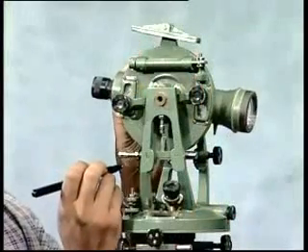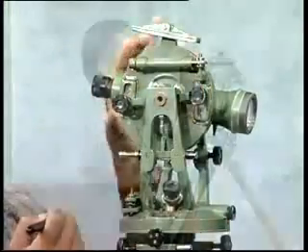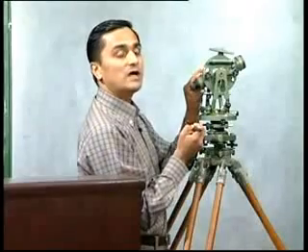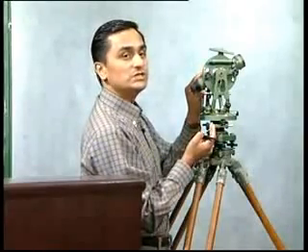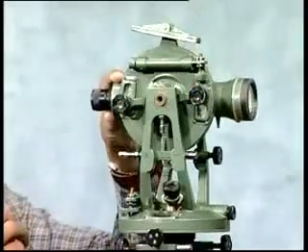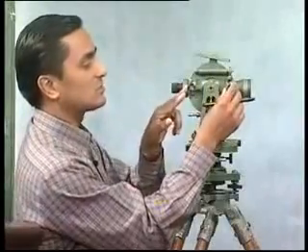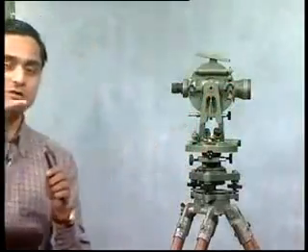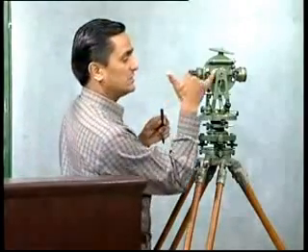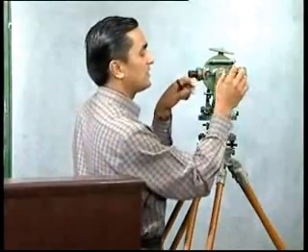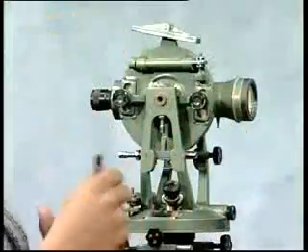So right now for horizontal line of sight, the reading should be 0, 0. If I change it, as the angle is increasing, the reading will change. Now, in order to ensure whether it is horizontal or not, because our reference for vertical angle is horizontal line, how do we ensure that this index frame inside is horizontal or not?